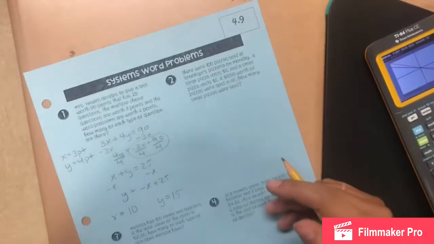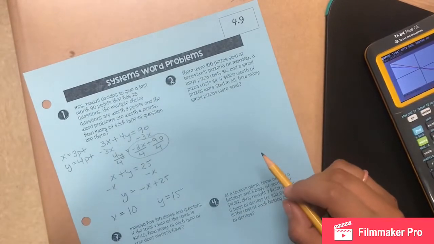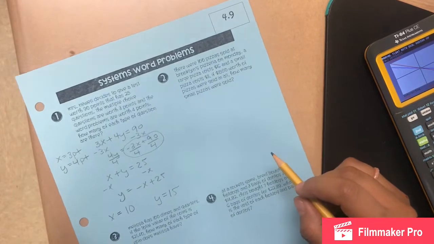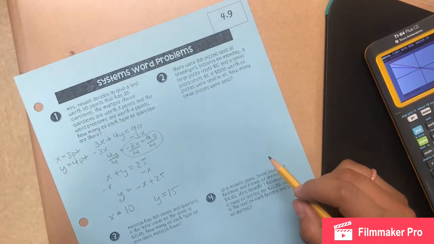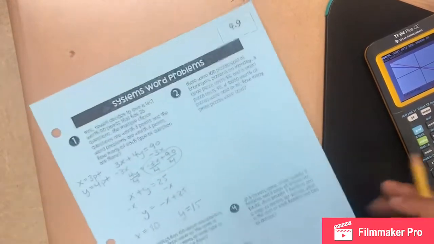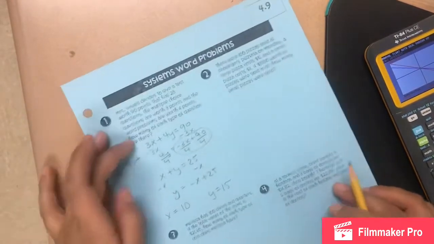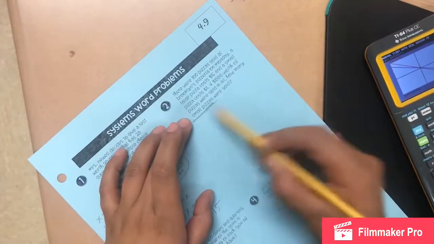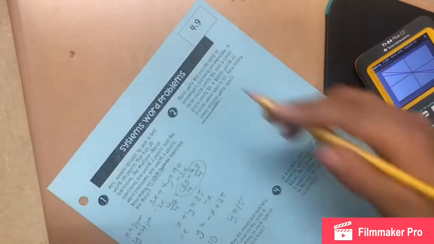Number 2, though, there were 100 pizzas sold at Brooklyn's Pizzeria on Monday. A large pizza costs $16 and a small pizza costs $11. If 1,550 worth of pizzas were sold in all, how many small pizzas were sold? So number 1 asks us for each type, but number 2 is only asking us for small. Okay, so we have to pay attention to that later.